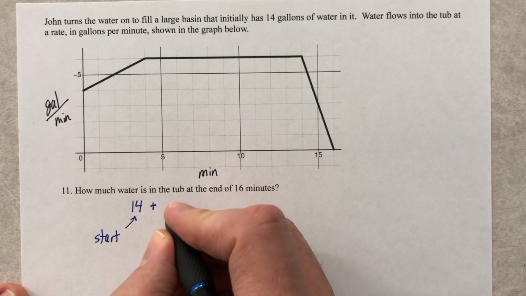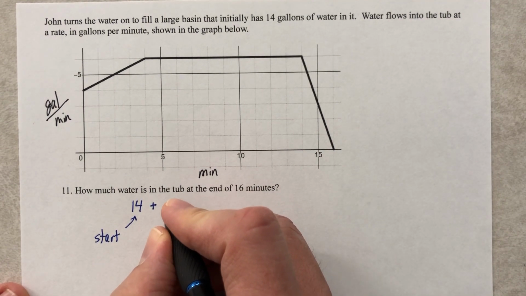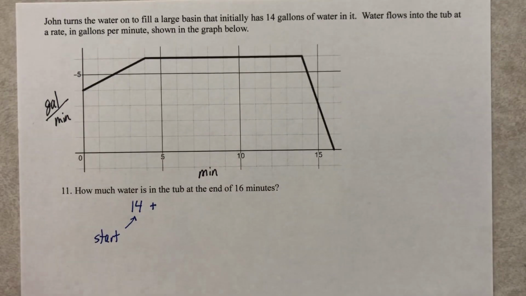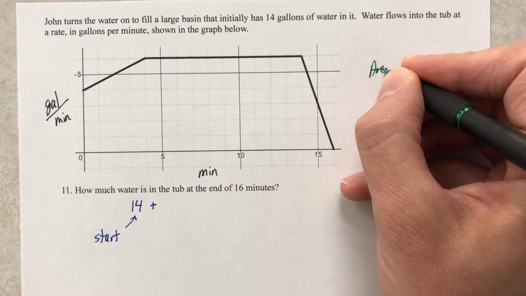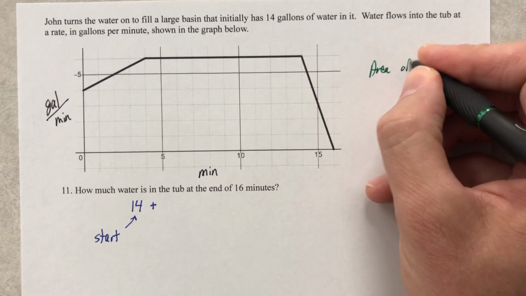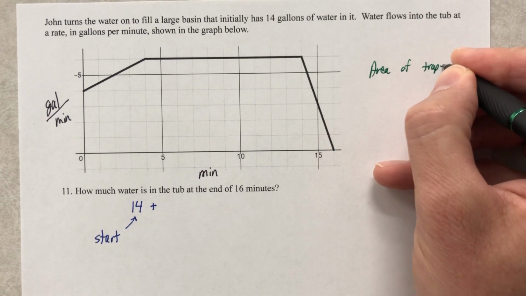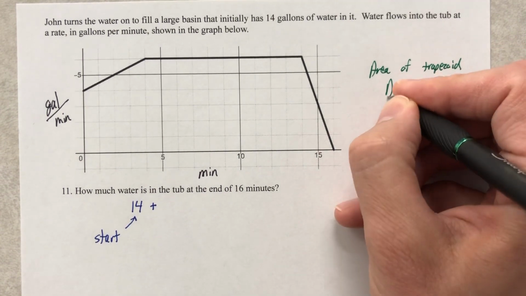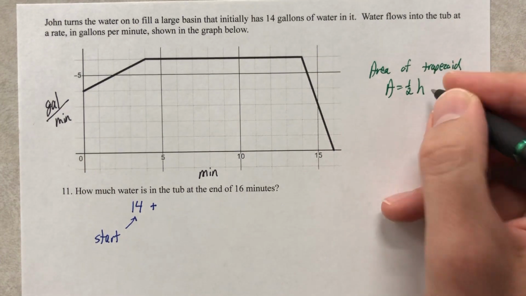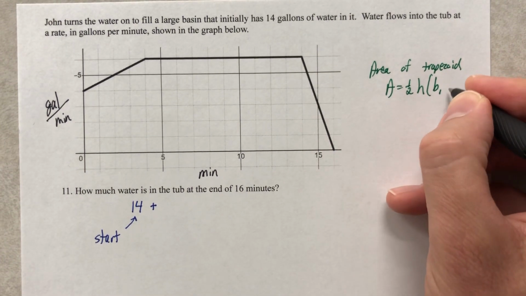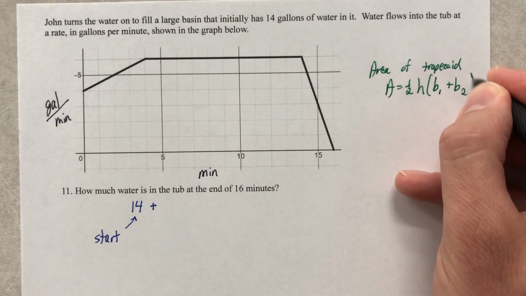So we're going to have a trapezoid, and the formula for the area of a trapezoid, I think this is worth writing. This will come in another lesson. Area of a trapezoid is 1/2 the height, which is the distance between the two bases. The bases are the parallel sides.